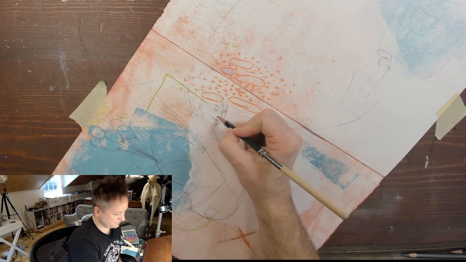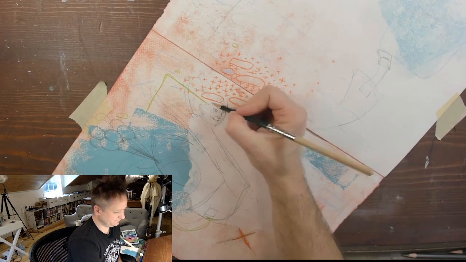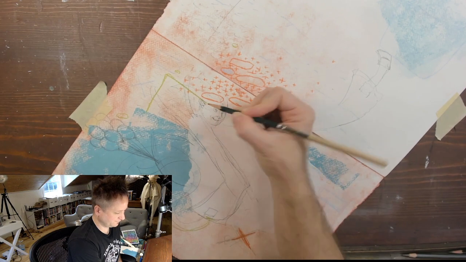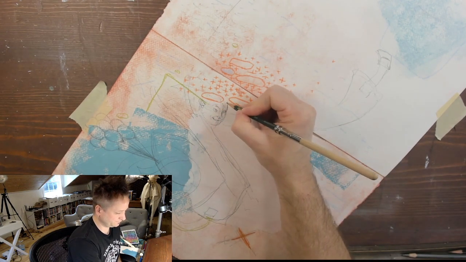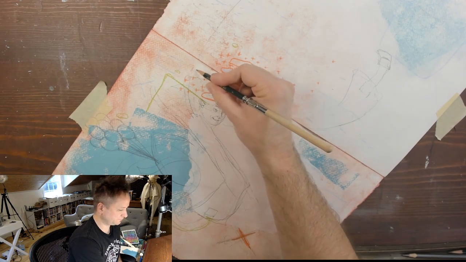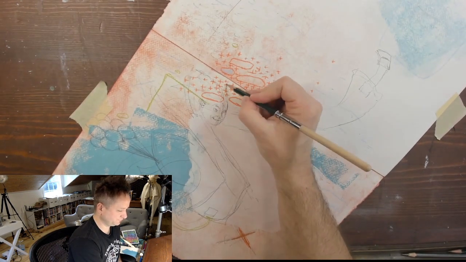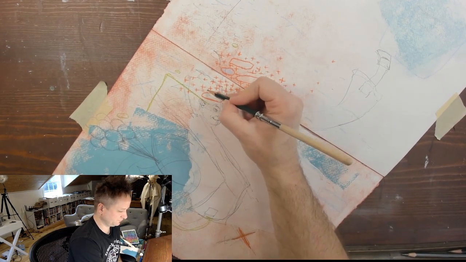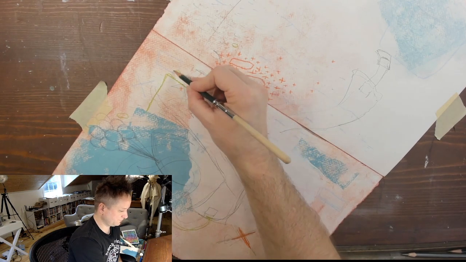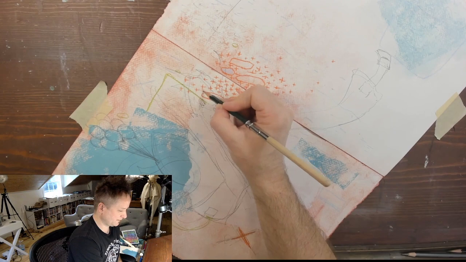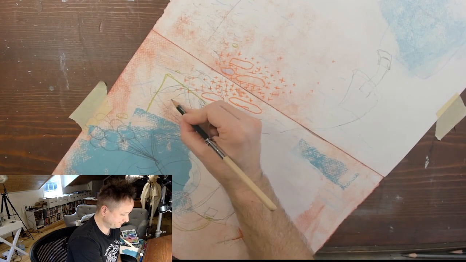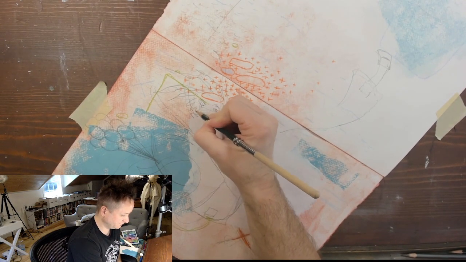Got all sorts of stuff going on here. Put in that ear. Alright. Just drawing hair out here in different areas because it's kind of flying. There we go.